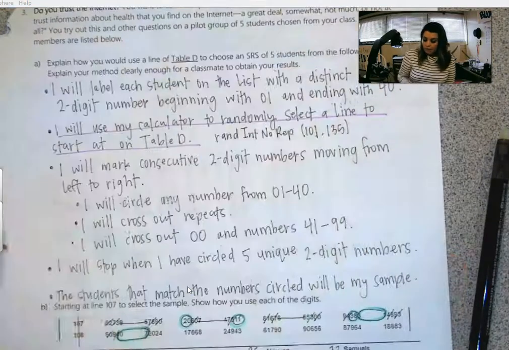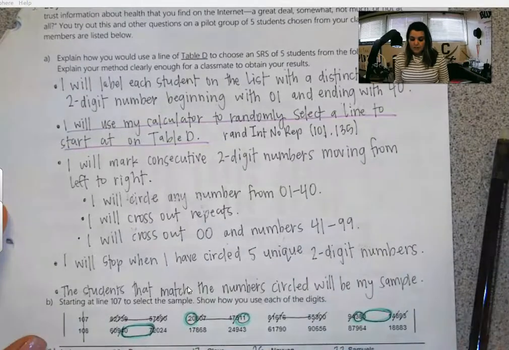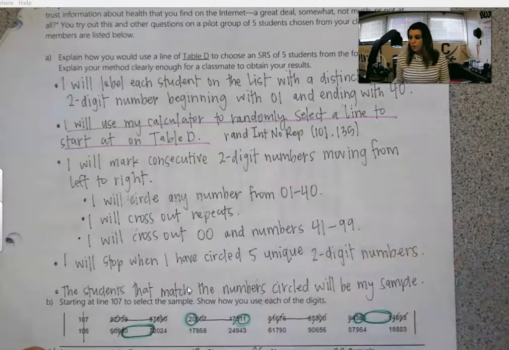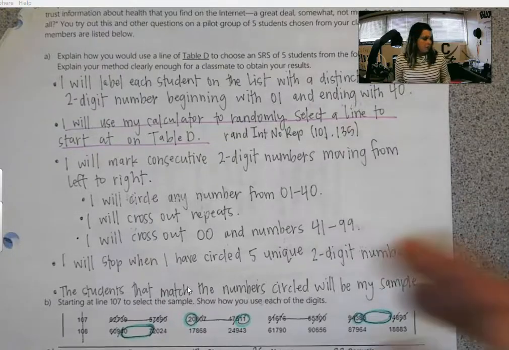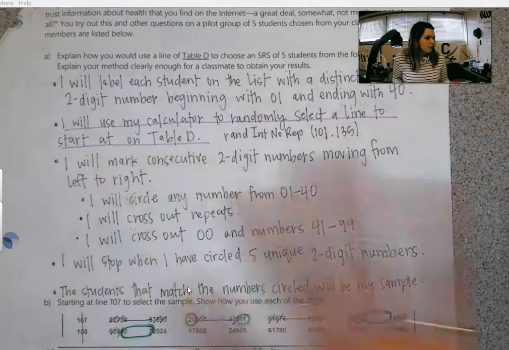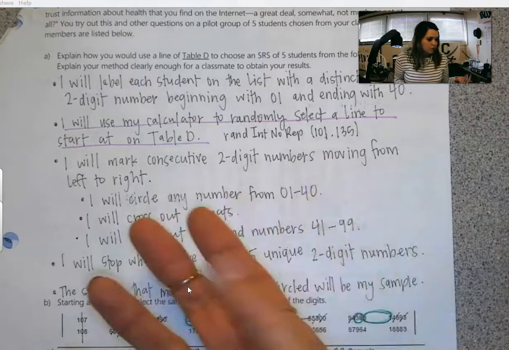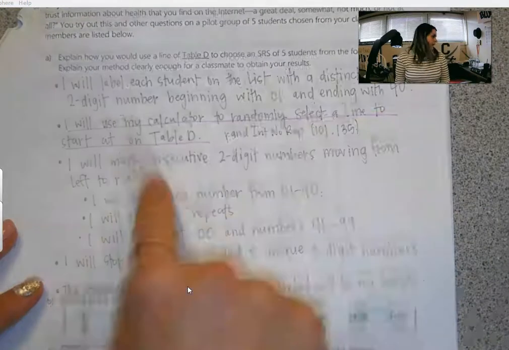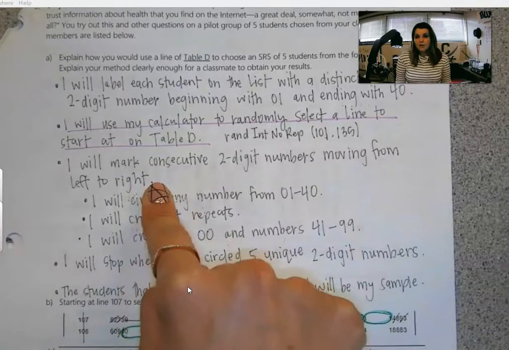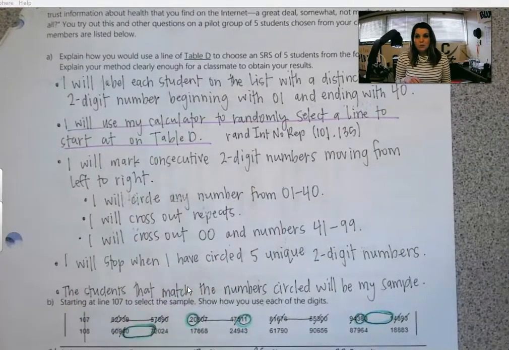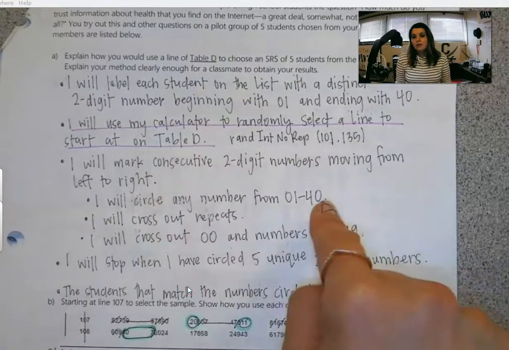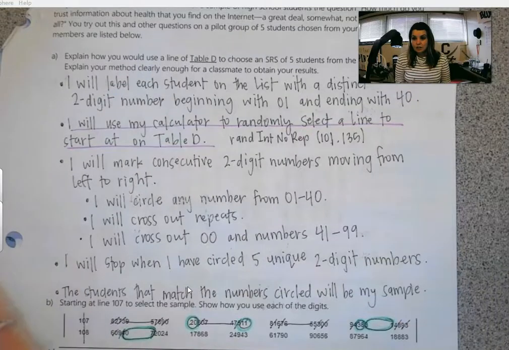So I will use my calculator to randomly select a line to start at on table D. Now I would use my calculator, and that's why I wrote that I would use my calculator. But you can also, as I discussed, look away and point at the table. Then you would say, I will close my eyes, point to the table, and use the line that my finger is at. Whatever you would actually do is what you should write.